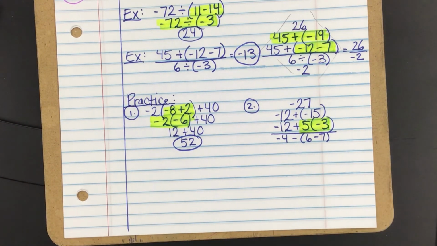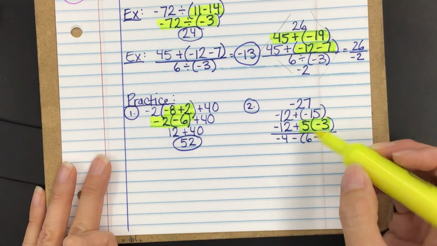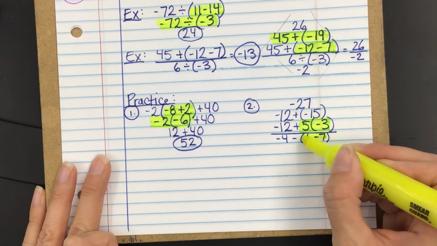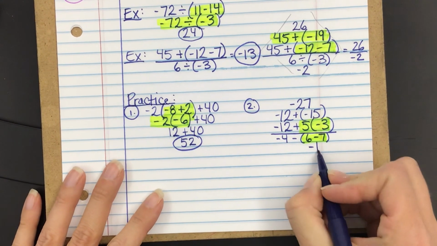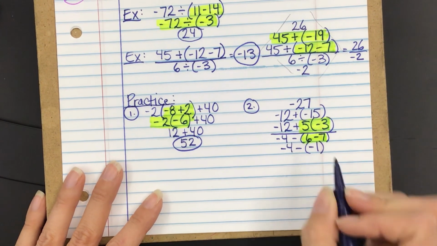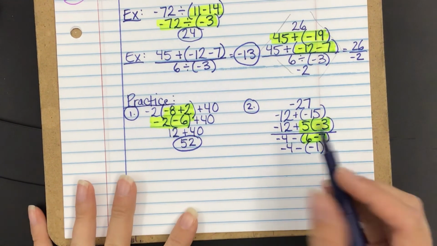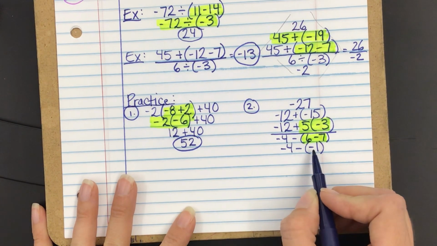Then let's do the bottom. We have subtraction and a grouping here. So I'm going to take care of my grouping first. So 6 minus 7 is -1. Bring everything else down. Okay. And now -4 minus a -1. Remember, subtracting a negative is the same as adding.